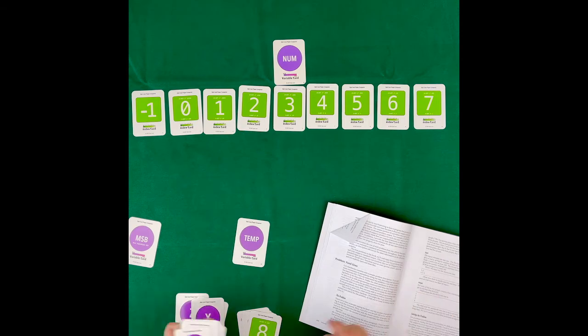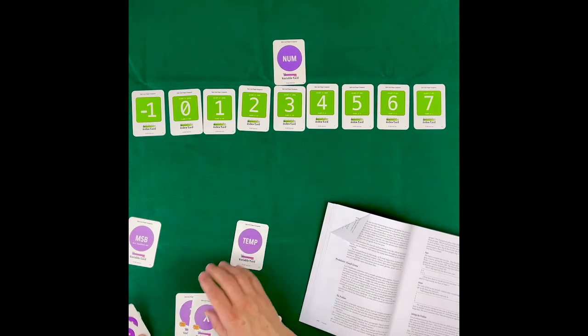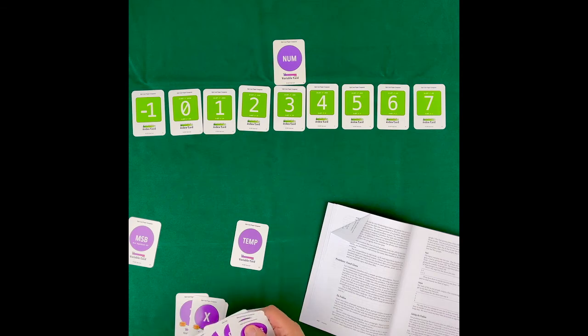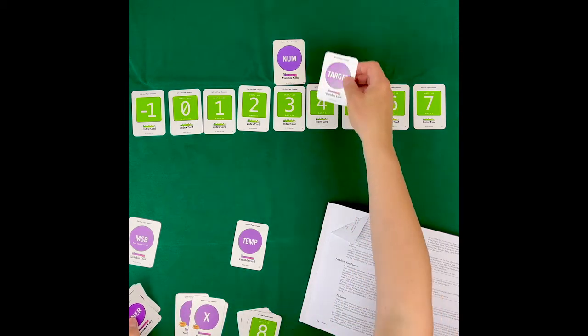And that's a pretty important number. Instead of using temp, let's find a better name for that. Maybe I want to use target. I feel like I'm missing all my variable cards. Here we go. So we'll put that here.